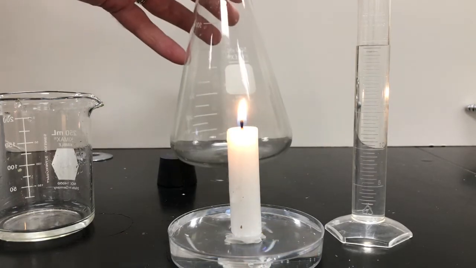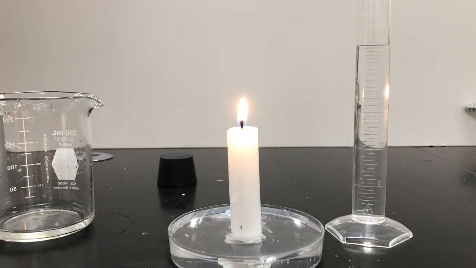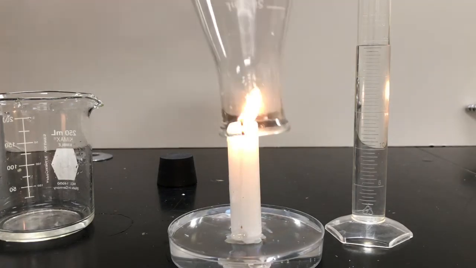So let's begin by taking the Erlenmeyer flask and putting it over the candle. Now you have to watch this, and things happen kind of quickly, and the order in which the events occur is important. So make sure you're watching carefully, or make sure you go and rewind in a little bit. All right, so here we go. Put this over.